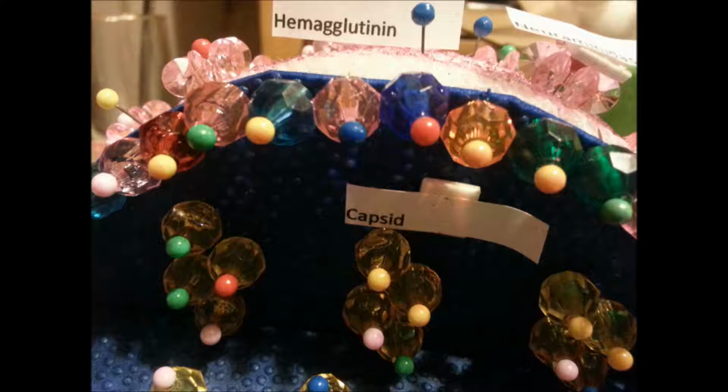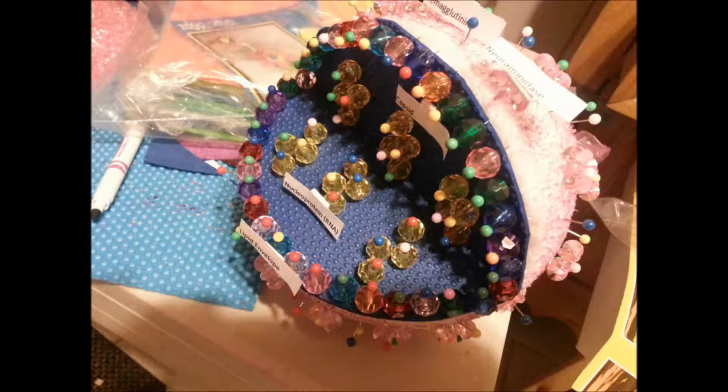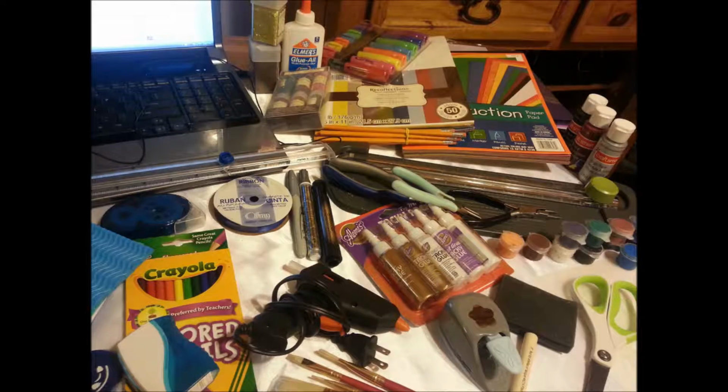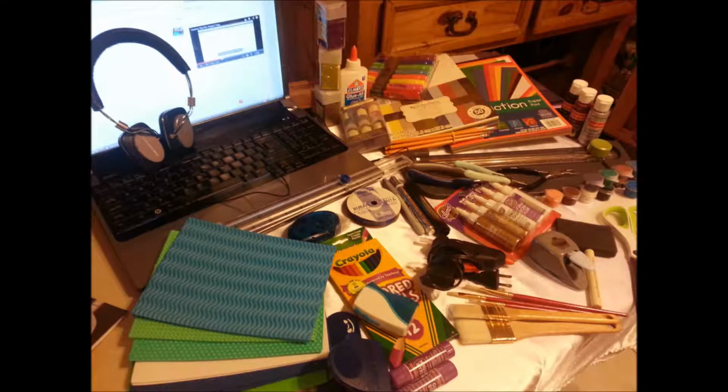According to this project, in order to achieve that, I had to create a virus model. So I did. In order to create the virus model, I had to utilize materials that were given to me by the school. Even though the school was generous in both quality and quantity of the materials, I still had to acquire some of my own.